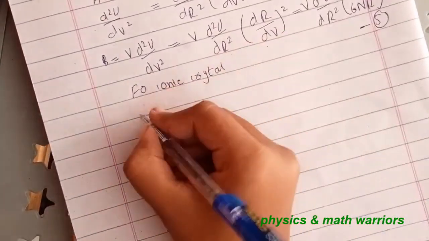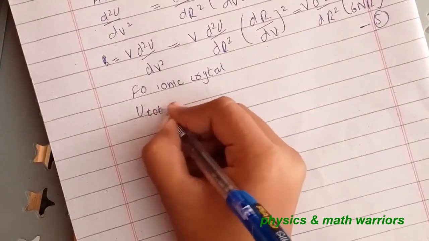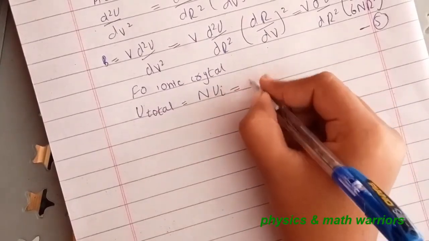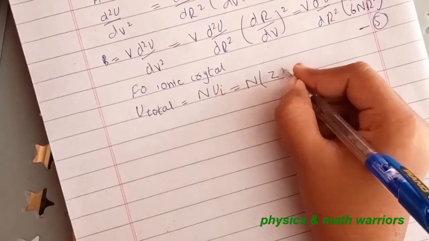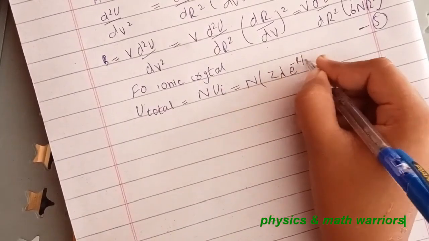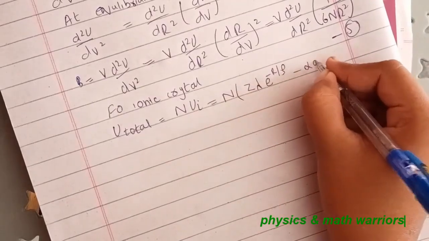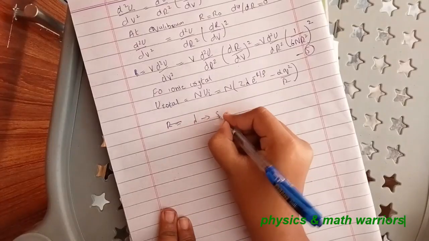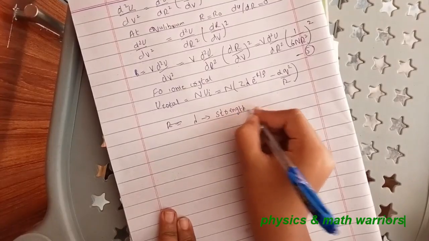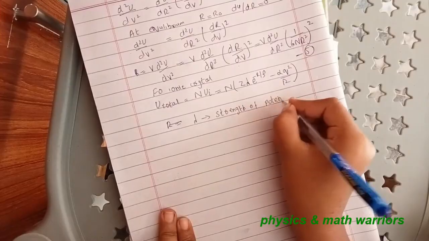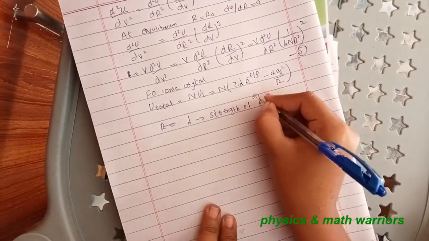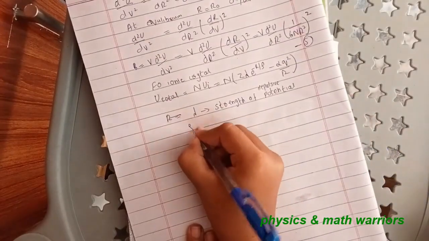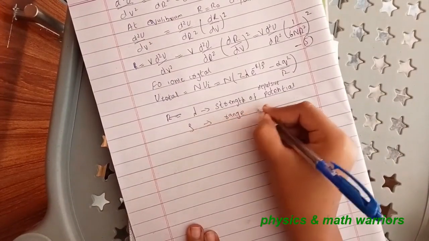For ionic crystal, the energy is given by equation 6, where lambda is the strength of the repulsive potential and rho is the range of the repulsive potential.